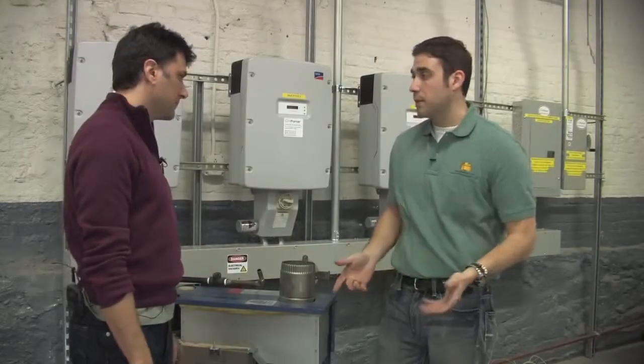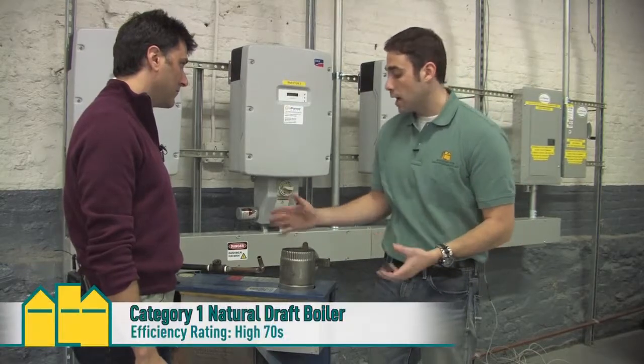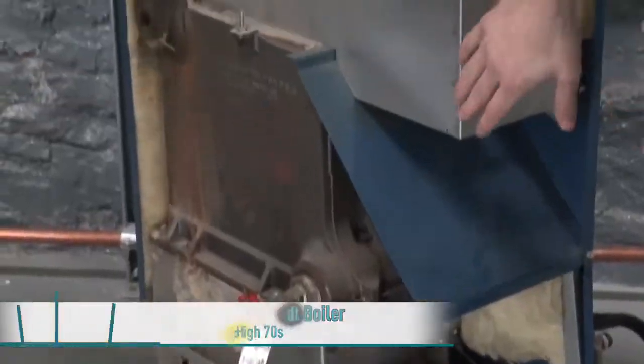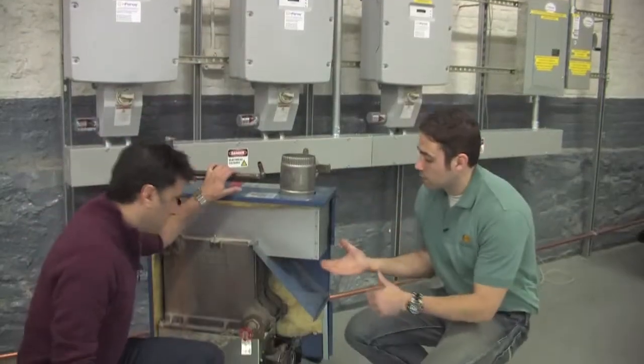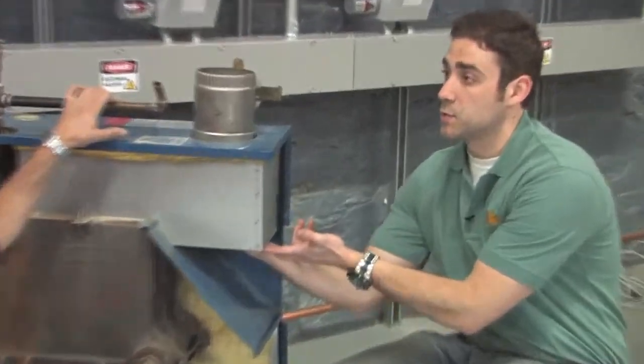So here we have an example of a Category 1 natural draft boiler. The difference between this one and the induced draft we saw before is that this one has dilution air. So on this system, we have a little draft box that comes in here, allows room air, ambient air to come in, mix with the flue gases and help assist the draft. There's no fan to help.